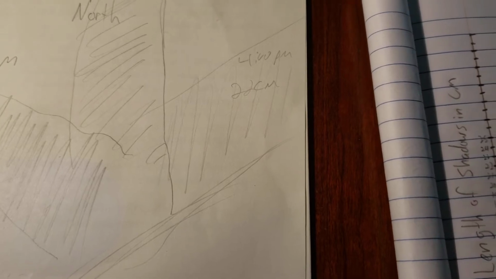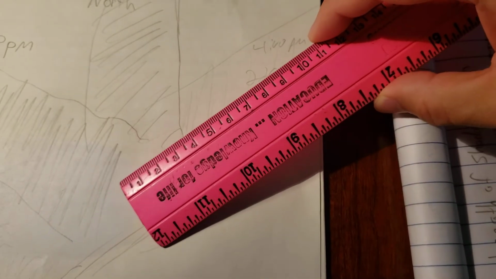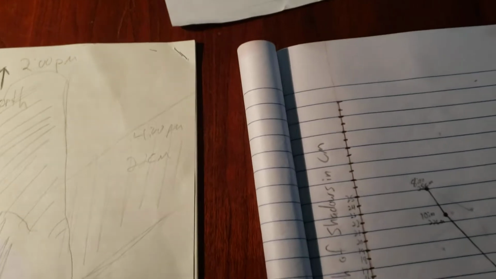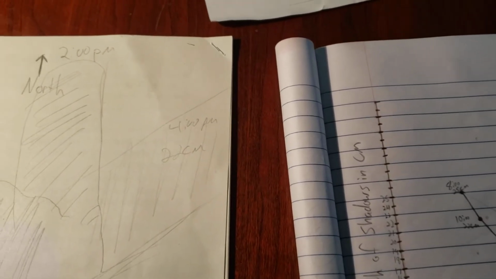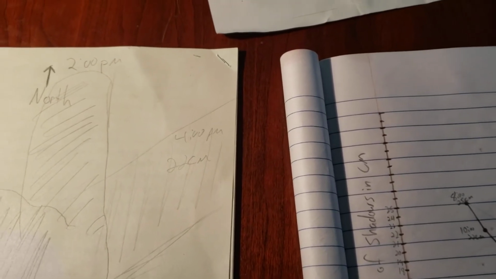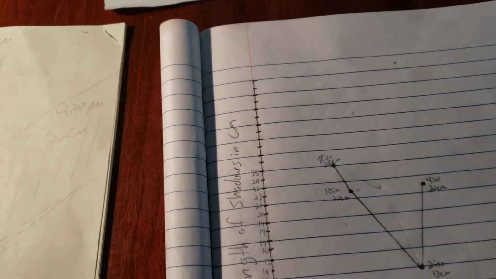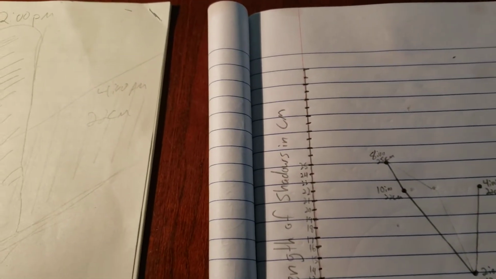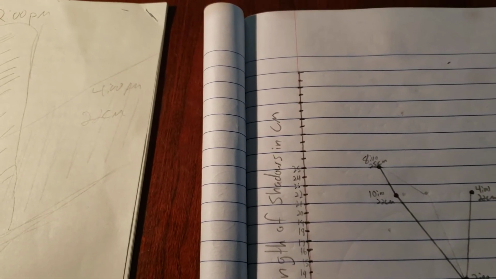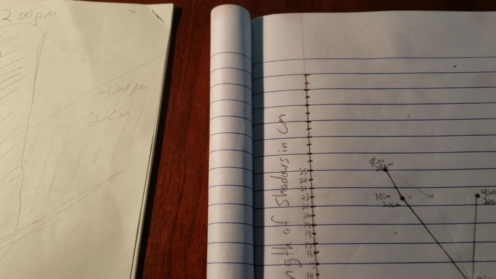You were supposed to take a ruler, and if you didn't do it yesterday, you can do it today. But you basically take a ruler and you measure from the middle, and you measure in centimeters how long your shadows were. And you need to have those three lengths in centimeters. So if you haven't already measured them, go and do that now so that you have three sets of numbers so that you can make your graph.